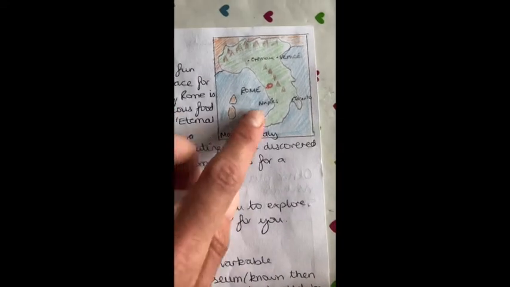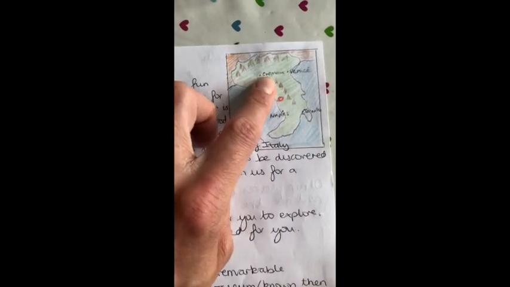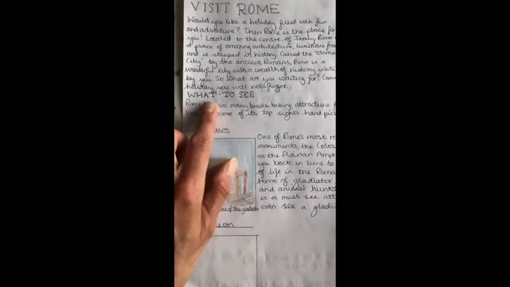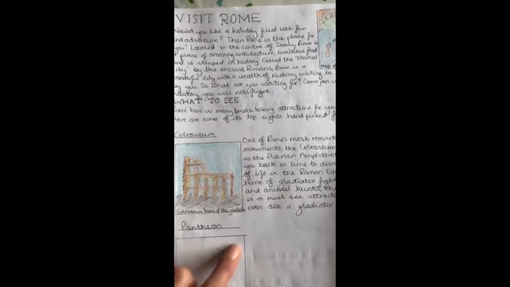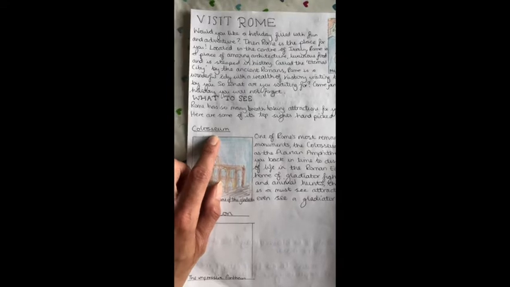I've chosen to pick out some of the places that were there in the Roman Empire, but you could also include some more modern towns too. Okay, so I've given myself a subheading here of what to see.